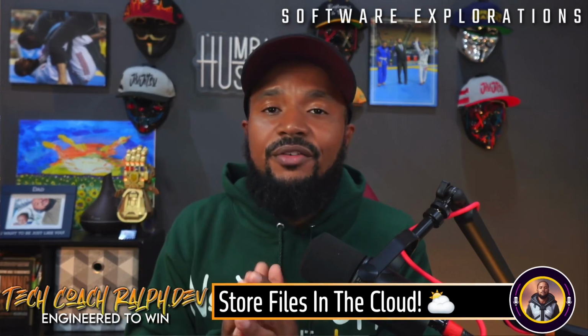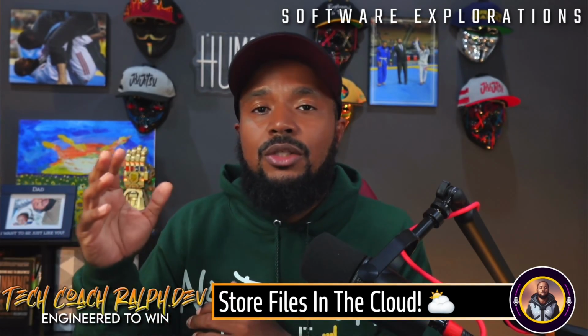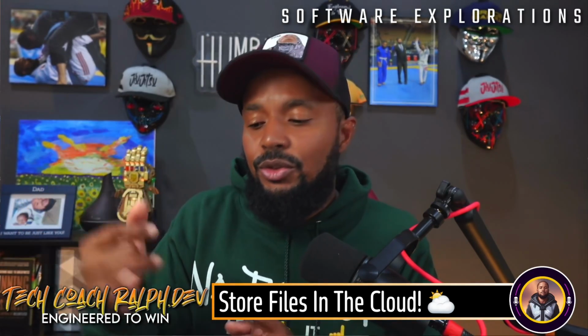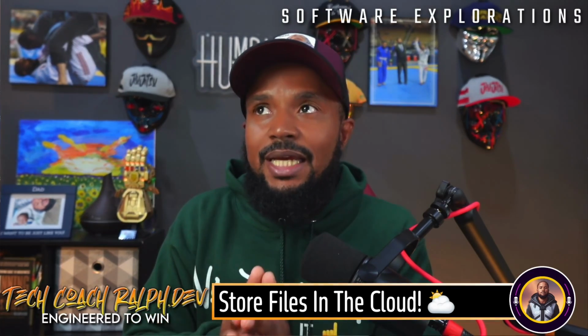Like I said, we're just going to go really, really quick, the very basics of how to store files in S3. And then we're going to have subsequent episodes where we'll be using how to upload files to your S3 bucket using the CLI, the command line interface.